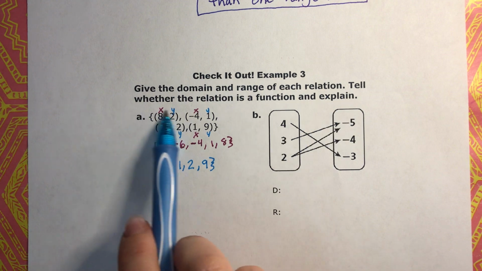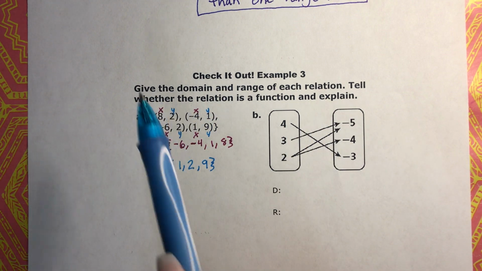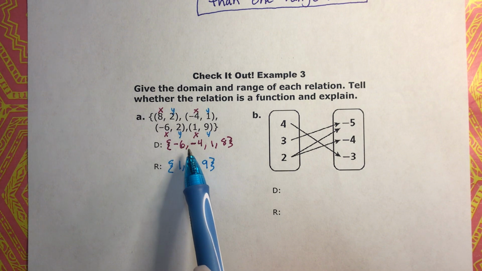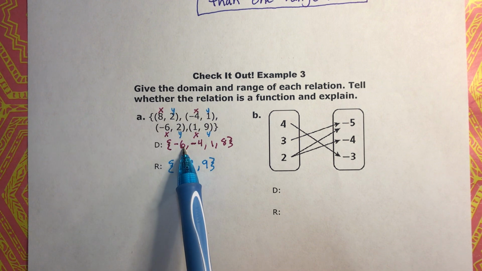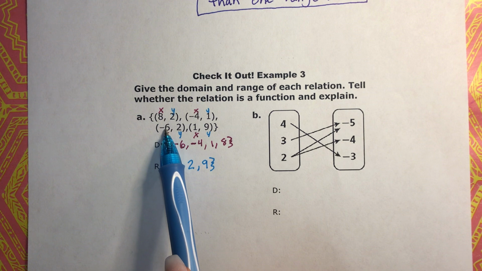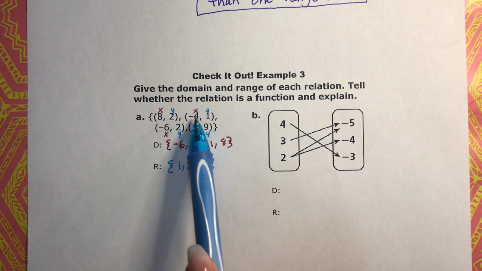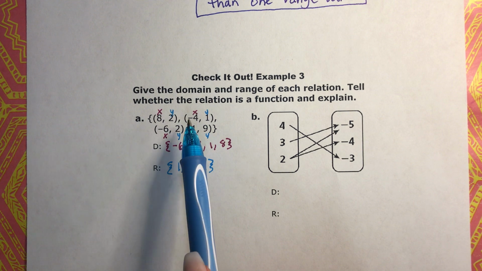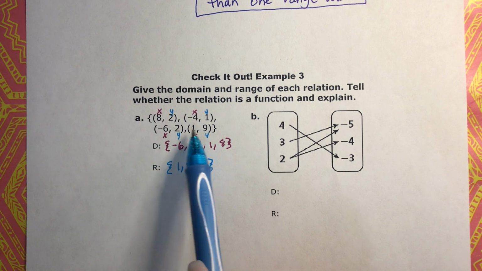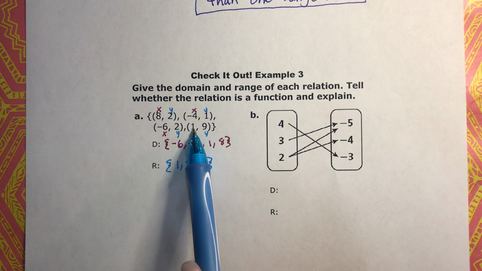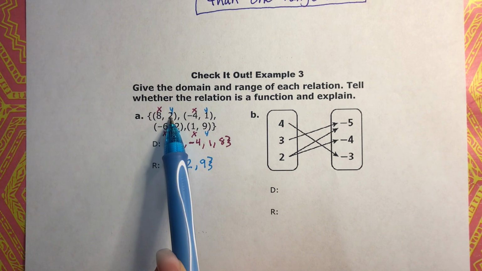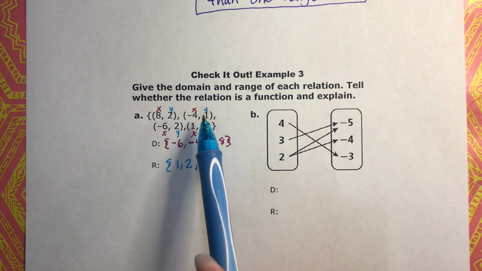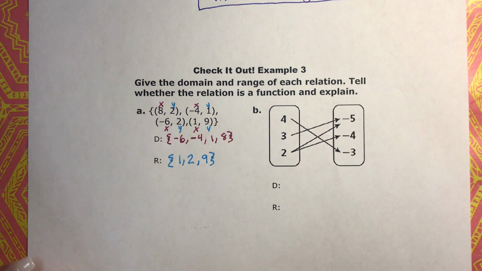Okay, now we just need to tell whether each relation is a function and explain. So for the value of -6, remember the definition is every domain value has to have exactly one range value. So does this domain value of -6 have one range value? Yes, it does, 2. There's no other -6s. What about -4? Yes, it has one y value. There are no other -4s. What about 1? Yes, 1 has one y value of 9. And lastly, what about 8? Yes, 8 has one y value, and there are no other 8s. So yes, this would be a function.